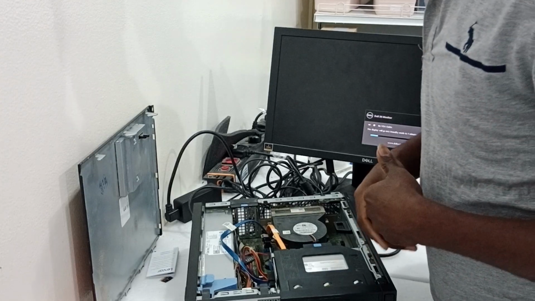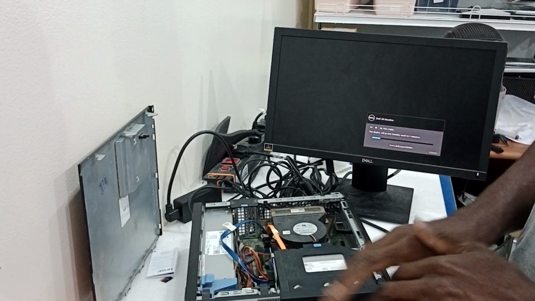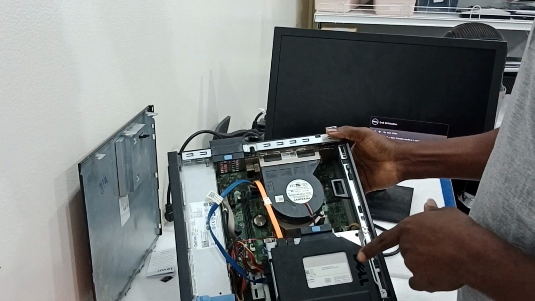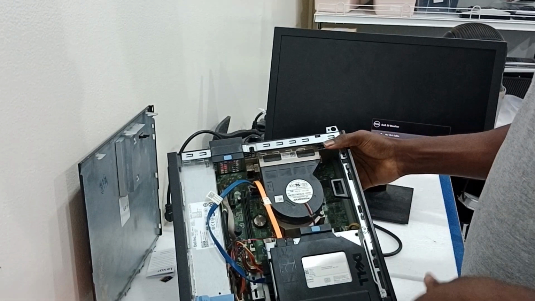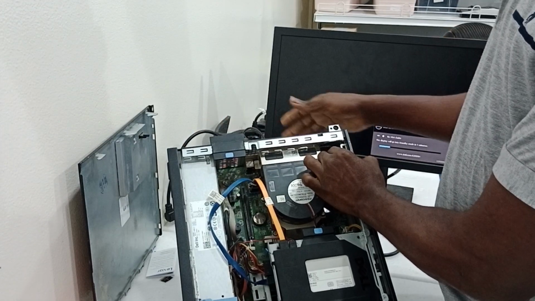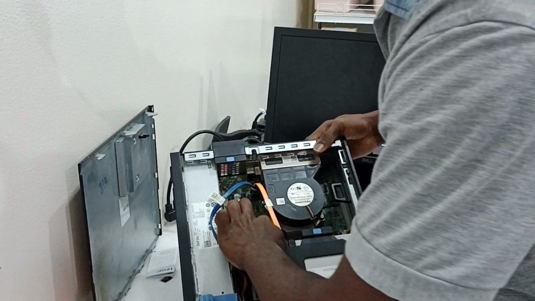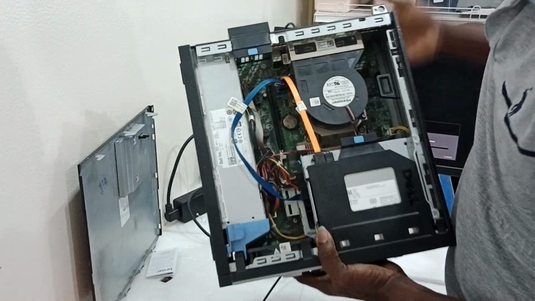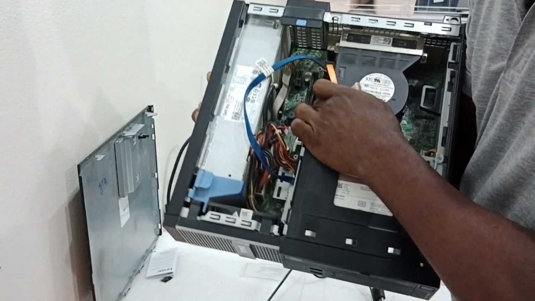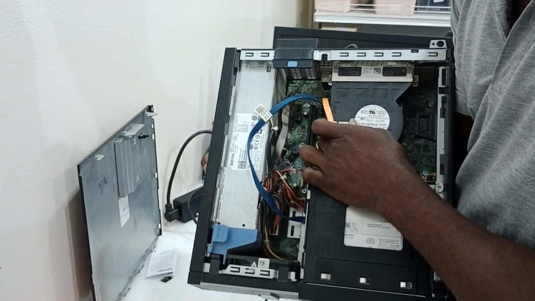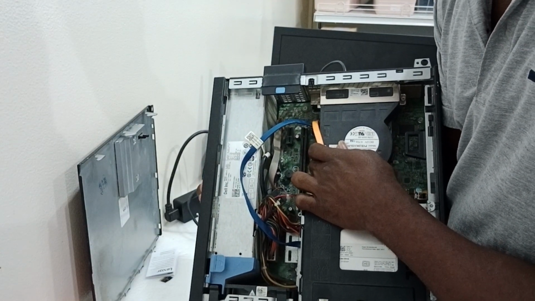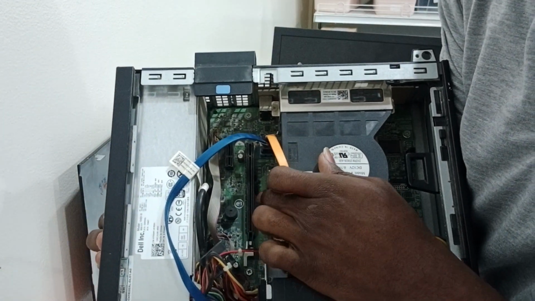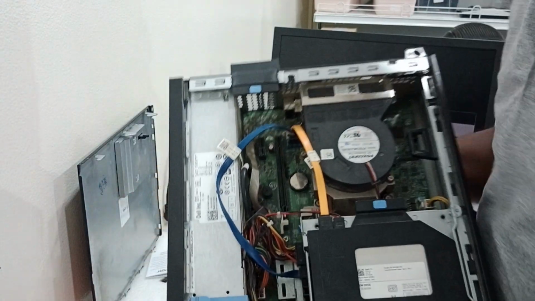So we are going to do a normal procedure. First of all, we are going to try to reset our PC. The first basic step is to reset your PC. How are you going to reset it? You take out your power cord and you remove your CMOS battery from your motherboard. You can see a CMOS battery, which functions for date and time. You are going to remove it.